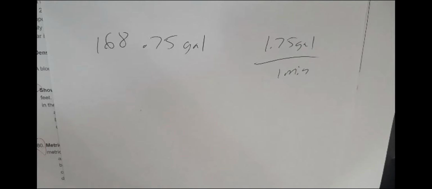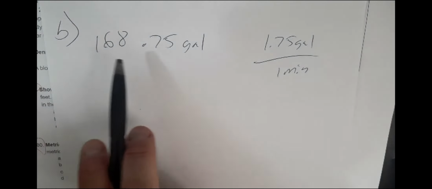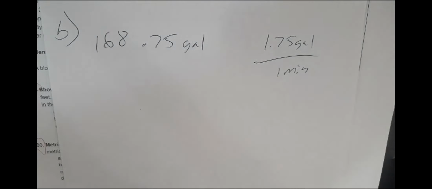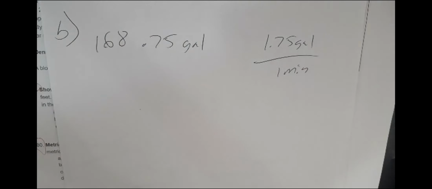And so these are the two things that they're asking now in part B, or these are the two sort of information things I'm hoping you pick out. They want to know how long it will take to use 168.75 gallons when we're going at a rate of 1.75 gallons per minute.